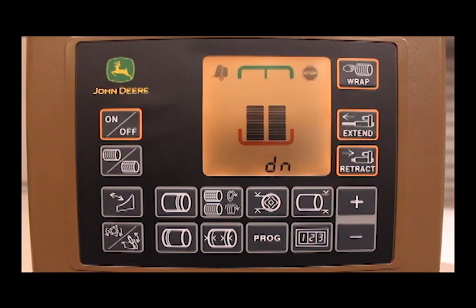Note: if the drop floor is in the lowered position and the operator returns to the home screen, the letter D is displayed next to the current bale diameter, indicating that the floor is lowered. If the PTO is engaged, an alarm will sound.